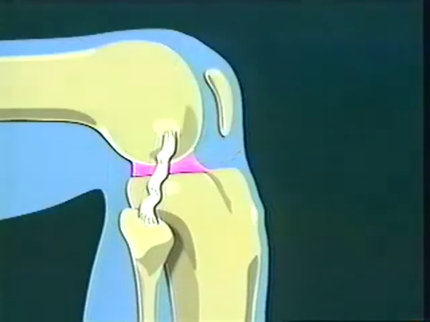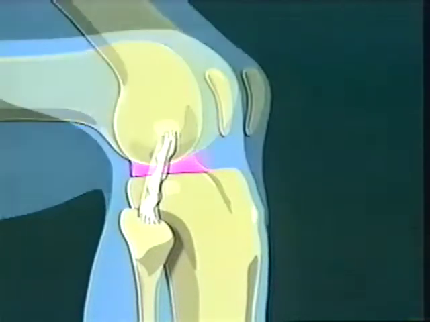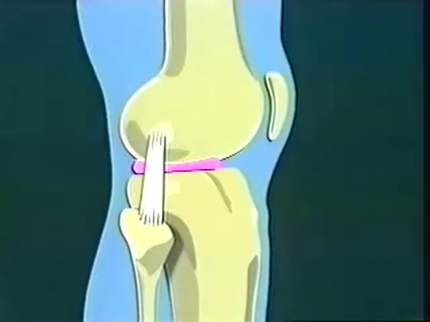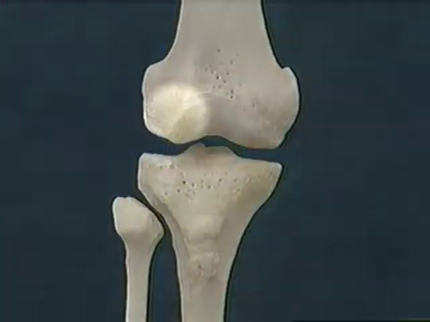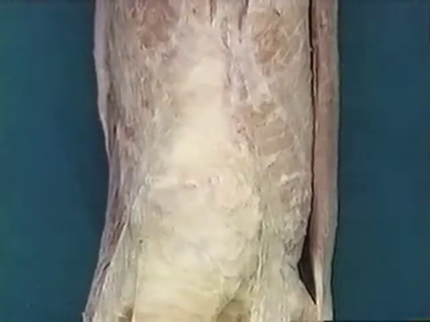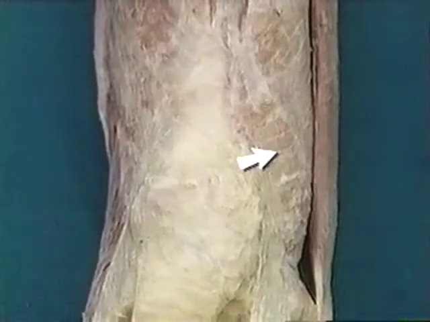During extension, there is a tendency for the patella to be drawn laterally as a result of the line of pull of the quadriceps muscle. This tendency is resisted by the prominence of the lateral condyle of the femur and by the horizontal fibers of the quadriceps muscle, which draw the patella medially.